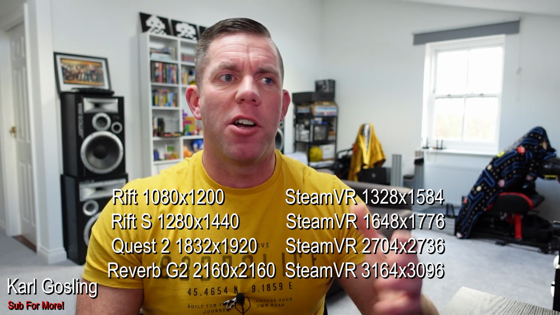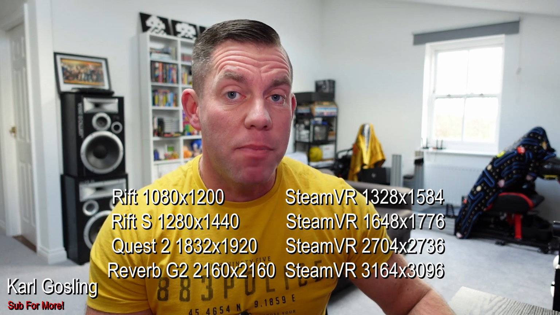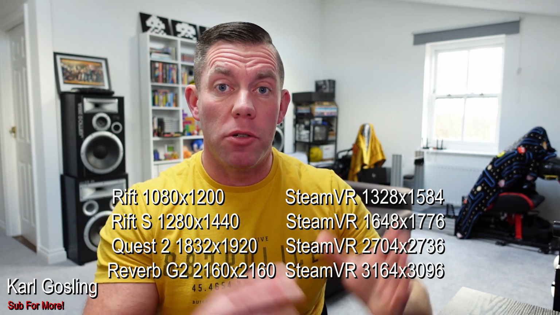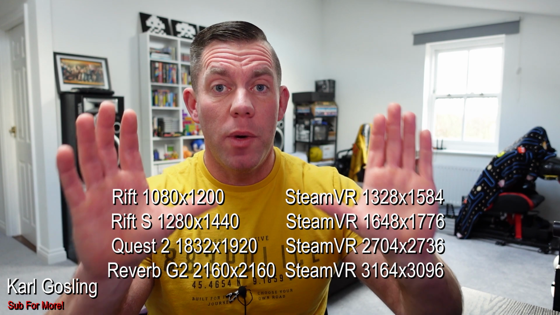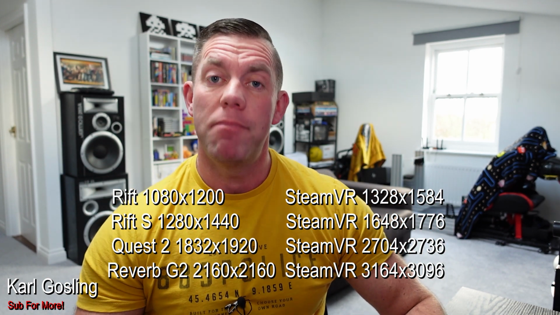Any of you with a little bit of common sense can start to see a pattern here now, and how this relates back to what I said a minute ago about using barrel correction. You are required to render at a high resolution so that once undistorted, unwarped, we get a nice crisp image that is as close to our native panels as possible.